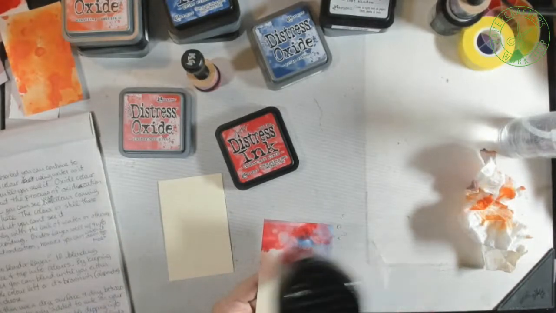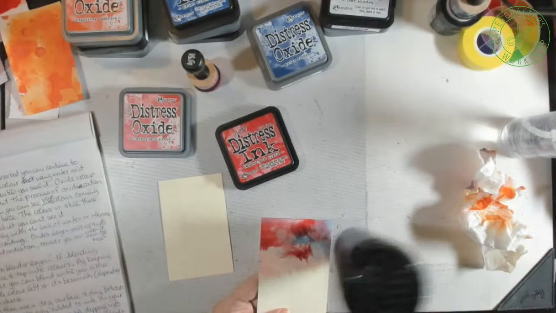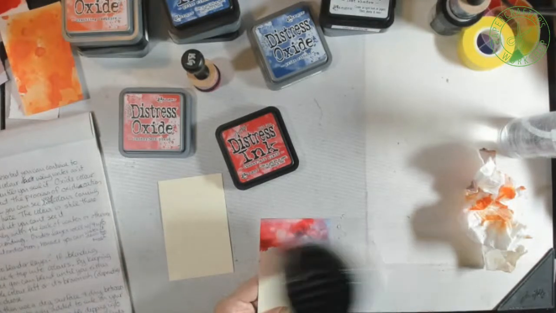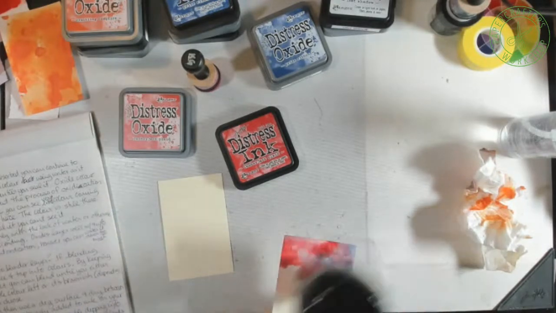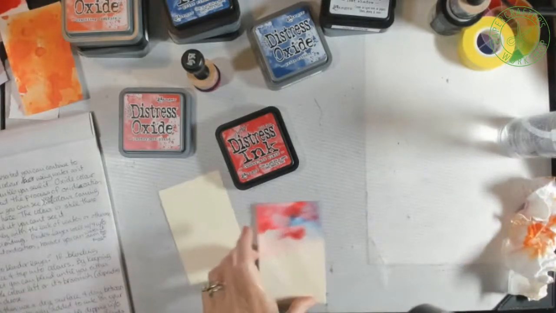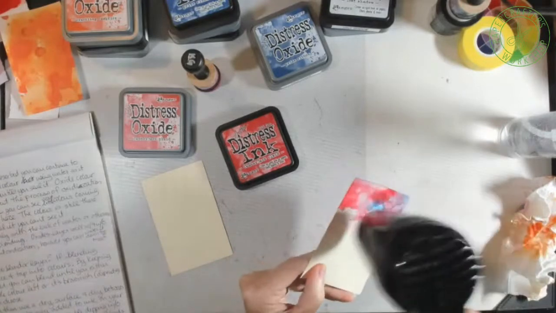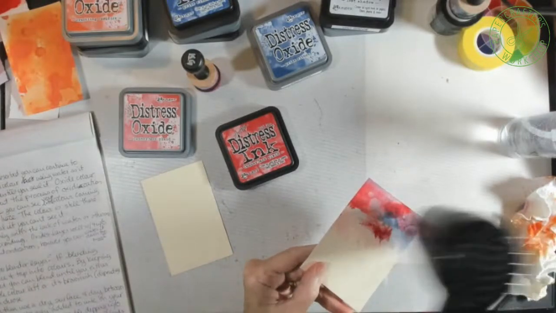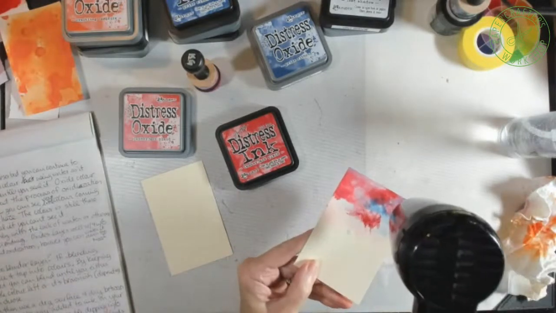And you don't have to take away the water. I only take away the water when I want it to go kind of whitish. And you notice I haven't done any mixing between the oxide and the ink yet. That's coming.